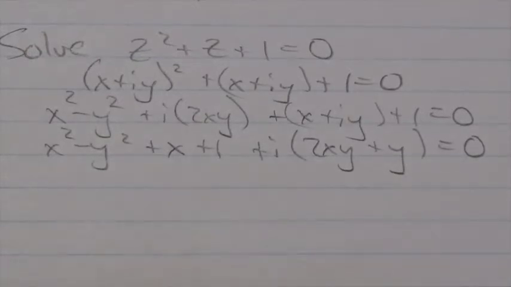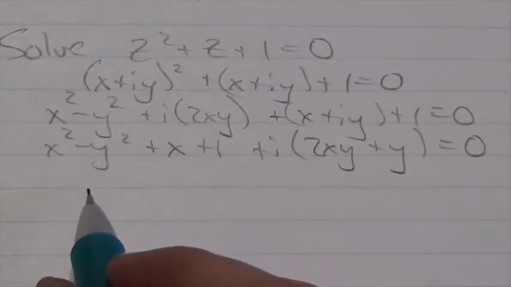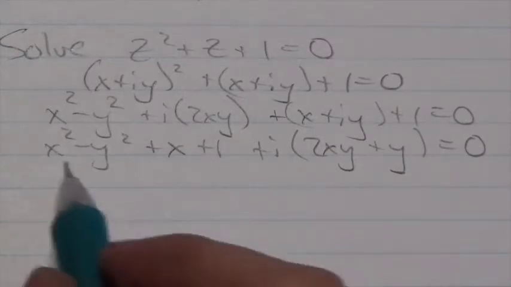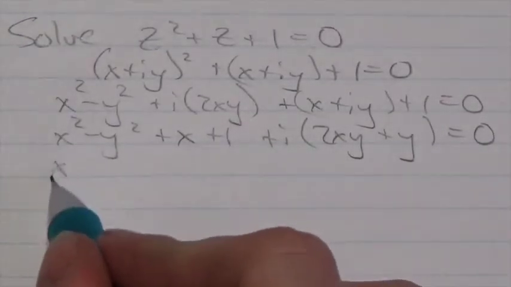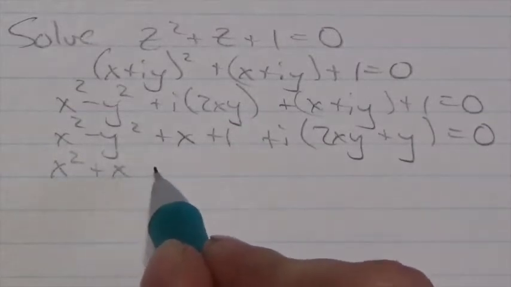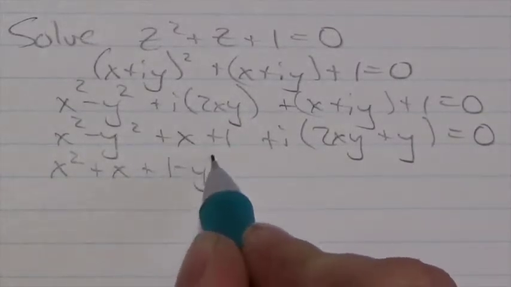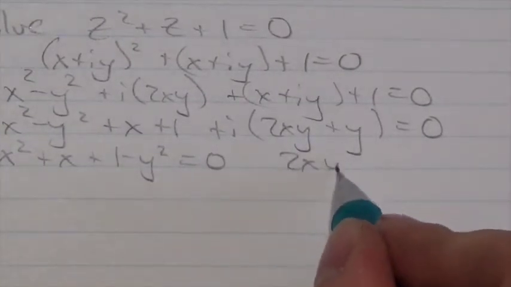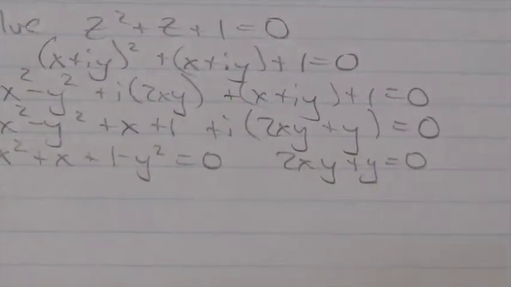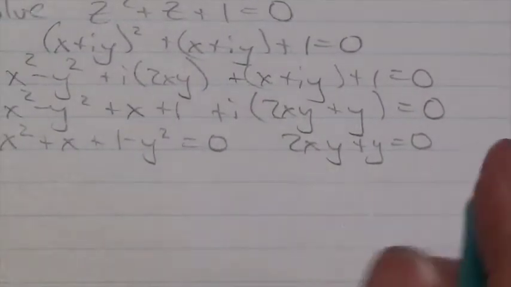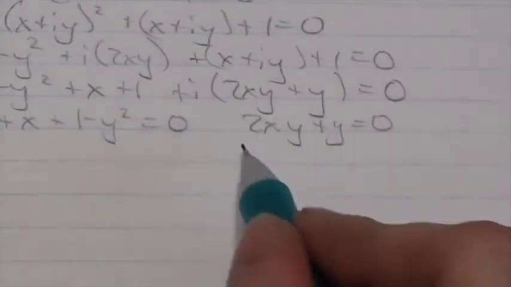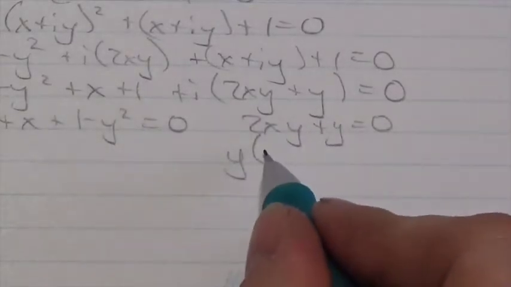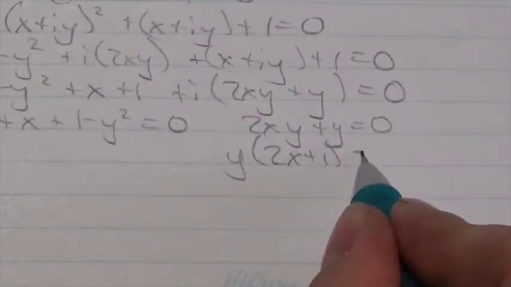Okay, let's see what we get here. So now what I've got here, I got a couple of equations. We've got x squared plus x plus 1 minus y squared equals 0. And then over here I've got 2xy plus y is equal to 0. Now we're going to have to solve these two equations simultaneously. Let's take a quick look at this one over here. This one looks a little easier. It's going to be y multiplied by 2x plus 1.